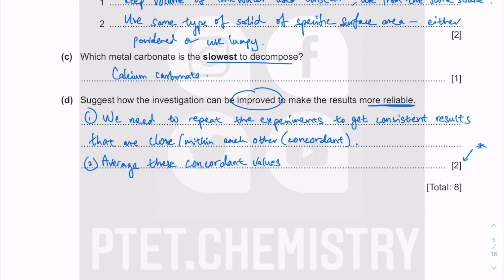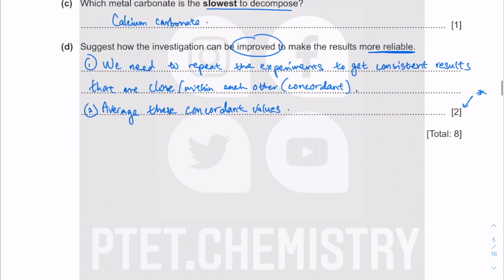Okay. Right, so one is what would you do, the other one is what else would you do to process the data to make it more reliable.